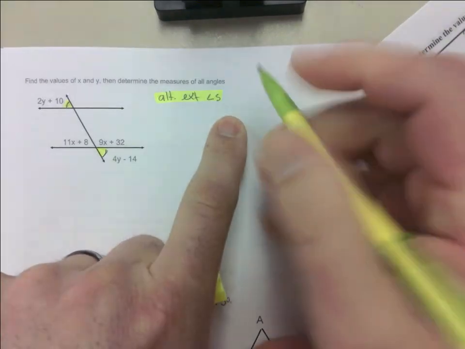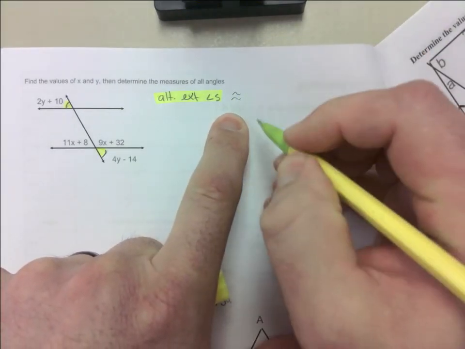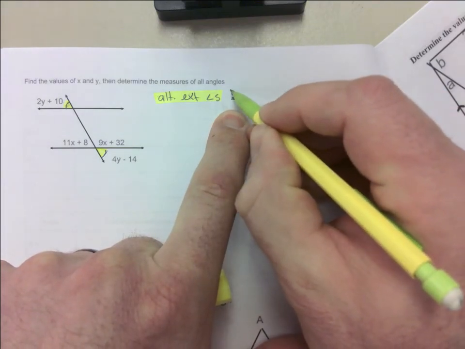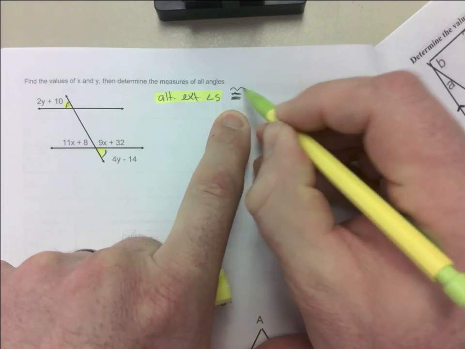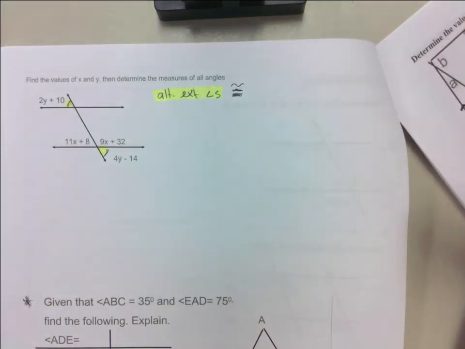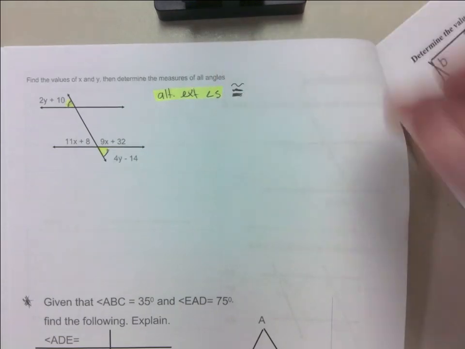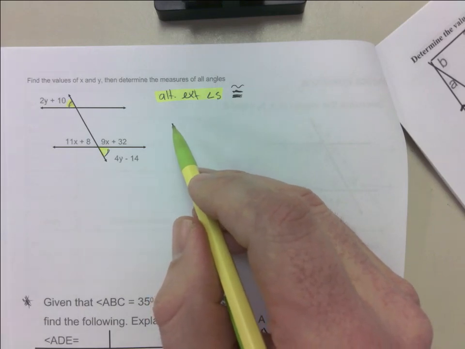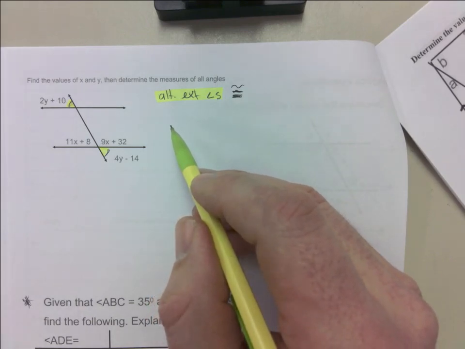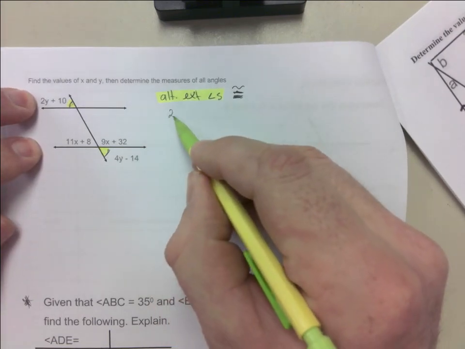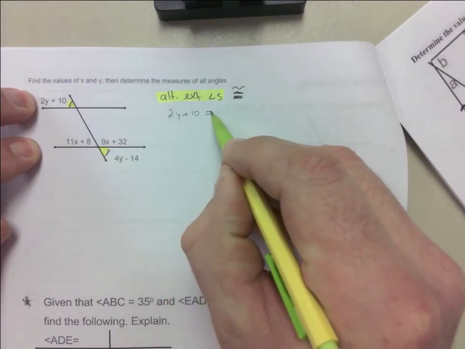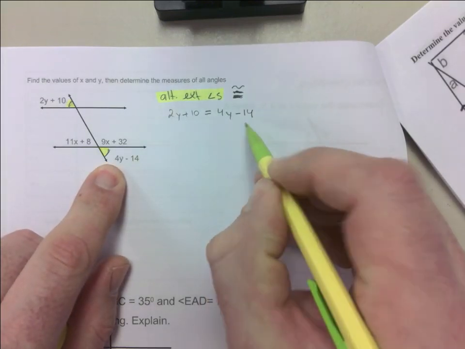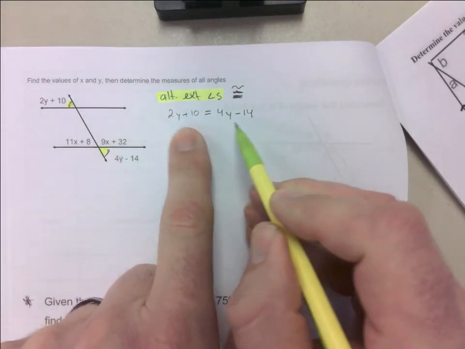And I know that if lines are parallel, they are congruent, right? So an equal sign with a wave, it's just congruent. You can say equal, that is fine. Okay. So what are we going to say here? 2y plus 10 is equal to 4y minus 14. So first use the property to set it up.